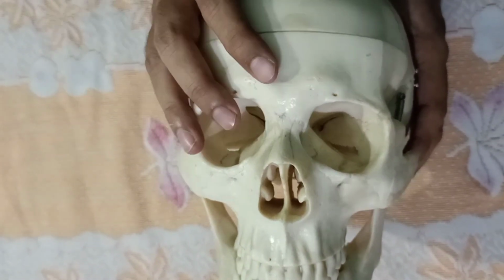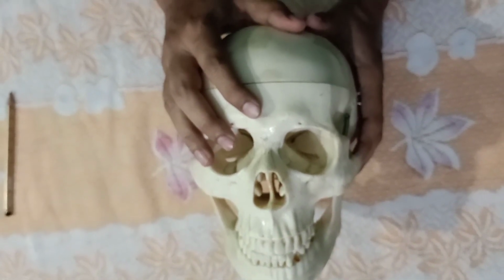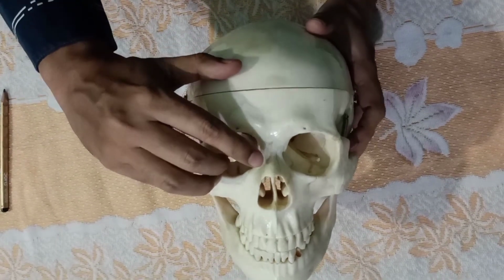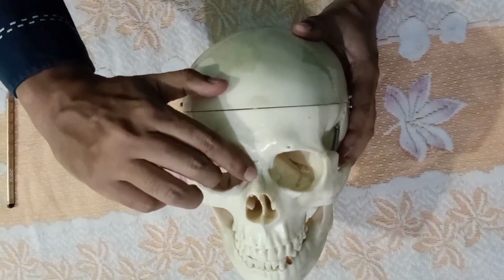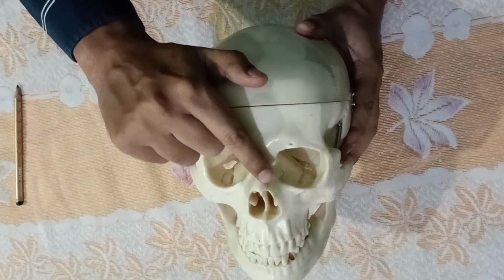Then the sutures. There are different types of suture. There are 5 types of suture. First is the plane suture. This one is the plane suture. Example is the internasal suture between 2 nasal bones.